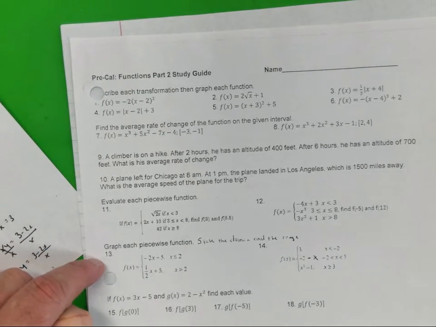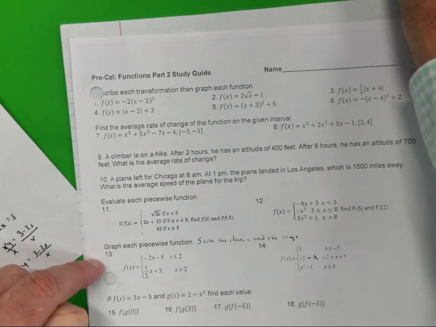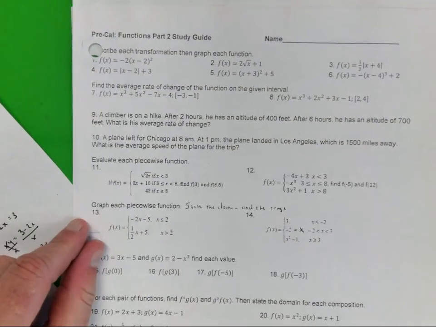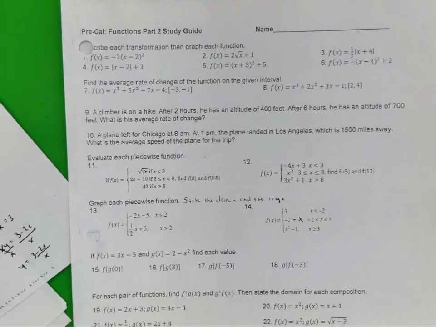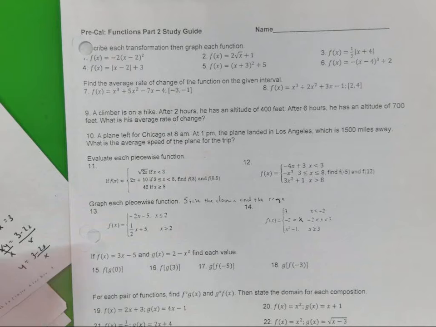Now, I'm only giving you a 2-piece, piecewise for homework, but you know that a 3-piece will be on there, don't you? 13, 15, 17, 19. Hold on, let's not do 19. Let's just do 21. 21, 23, 27, 29.